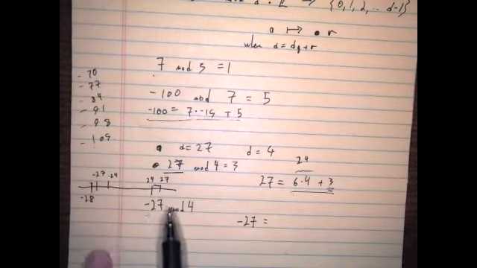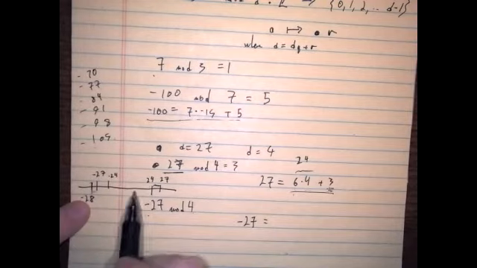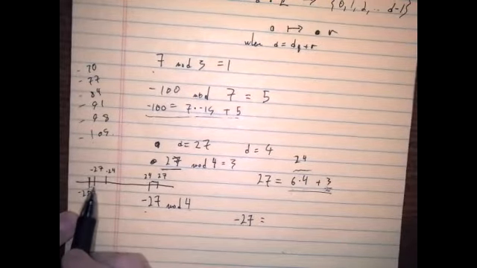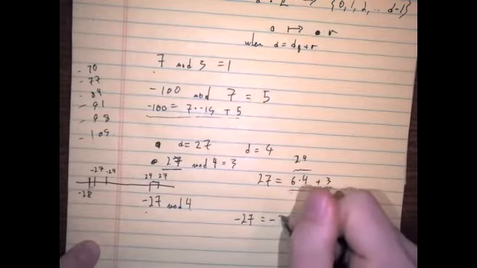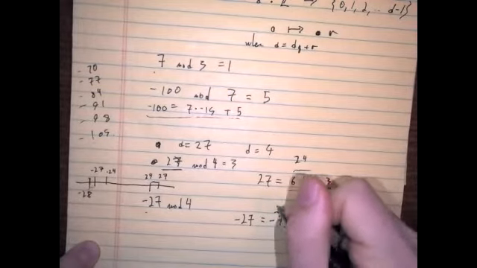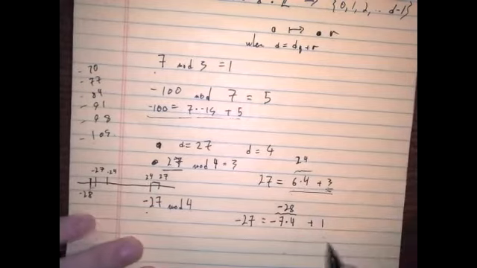The point is, I always need my remainder to be a positive number. So when I'm thinking about negative numbers, I think that I need to go past the negative 27 and then add 1. So in this case, negative 27 is equal to negative 7 times 4. So this is negative 28, and then I add 1.